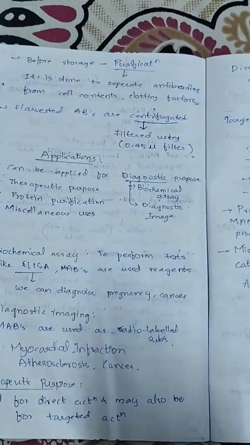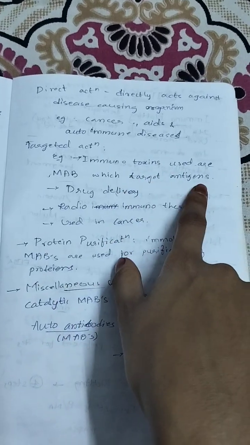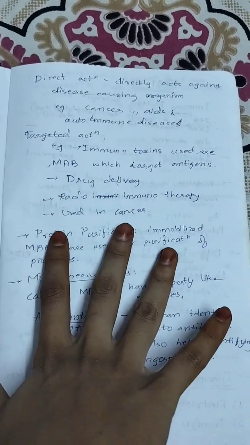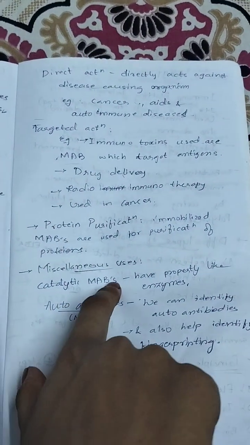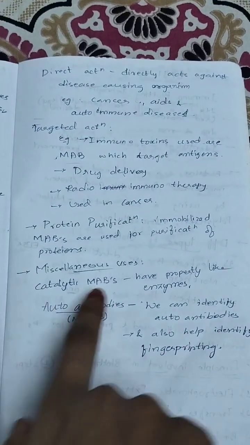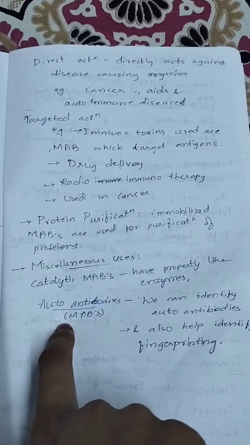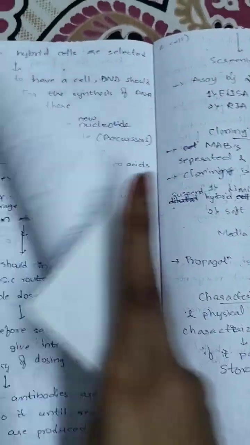And in the targeted action, MABs act as targeting agents. They are used for drug delivery, radioimmunotherapy, and also in cancer. They are used for protein purification. Miscellaneous uses: they have enzymatic properties, so there are substitute enzymes, and these are also autoantibodies. We can identify autoantibodies and help in fingerprinting. These are the applications of hybridoma technology, or monoclonal antibodies.